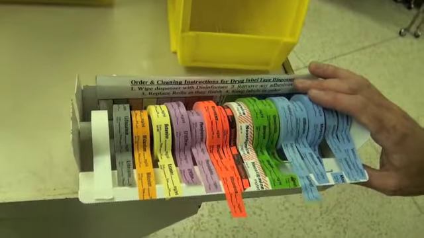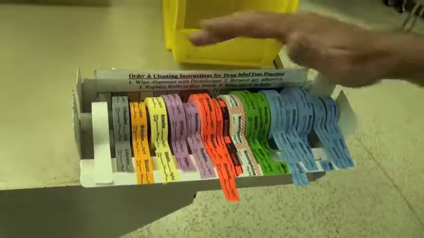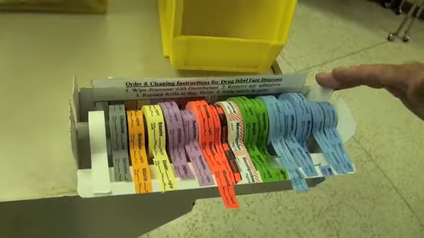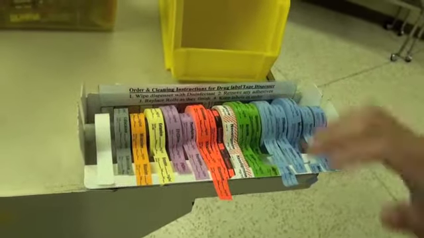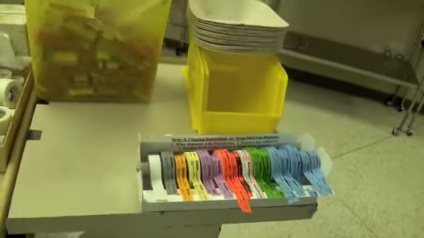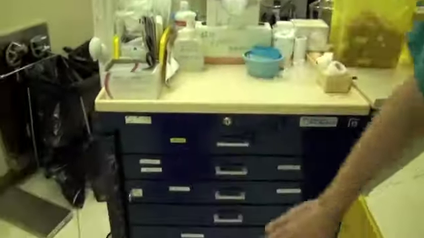We have labels, and in another video we'll go over how to draw up drugs and the appropriate way of labeling medications, and I'll just use the system that I tend to use. But for now, just be aware that there are labels. There's a bit of a pattern to the color coding and what is what color, but we won't worry about that right now.